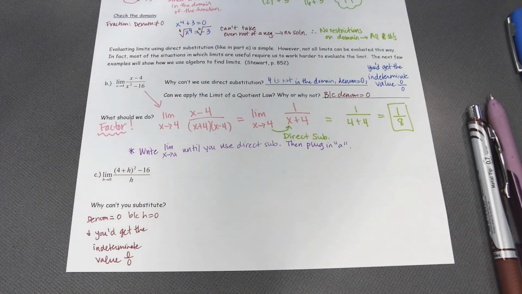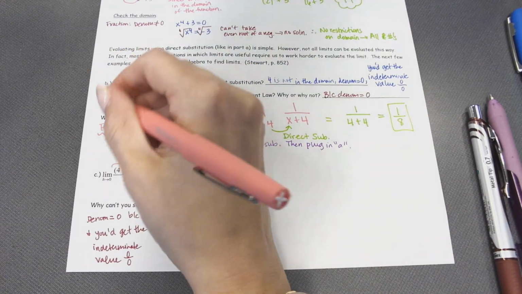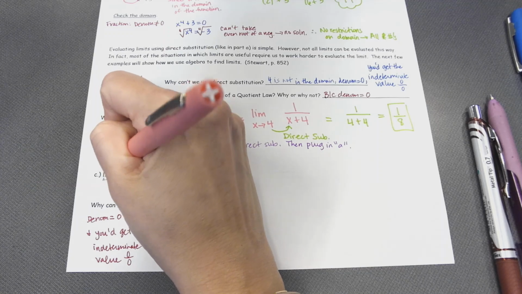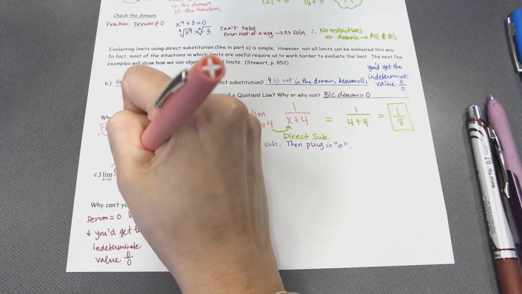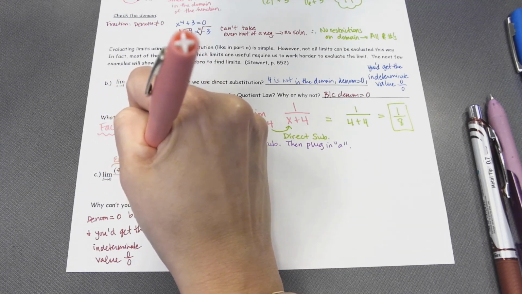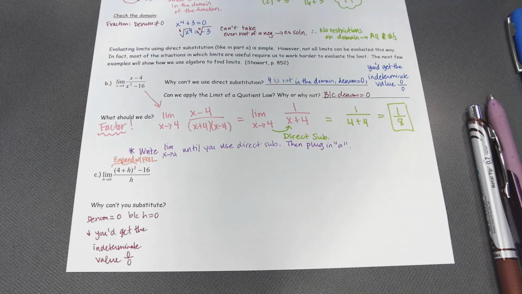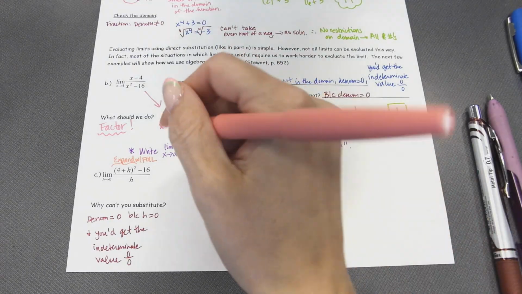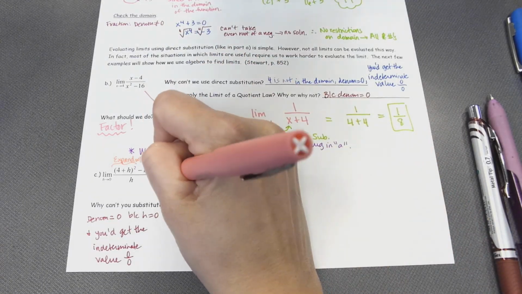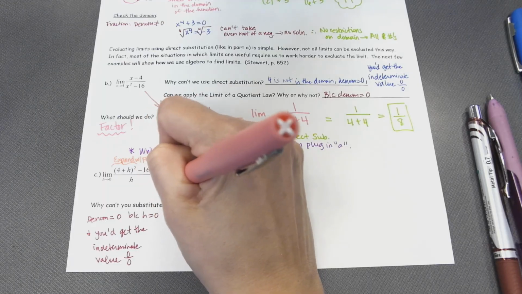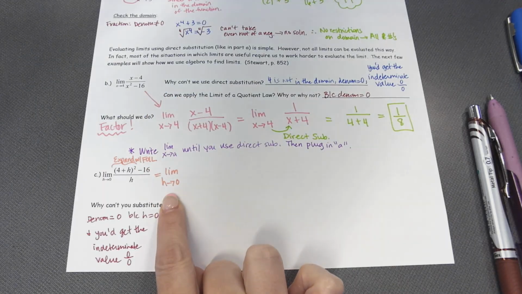So in this one we factored. We're going to do another F word in this one. Not that one. FOIL! We got it! Okay, so we're going to expand with FOIL. All right, so then when we do that, we're going to keep this limit here. So keep that notation. It's the limit as h goes to 0.